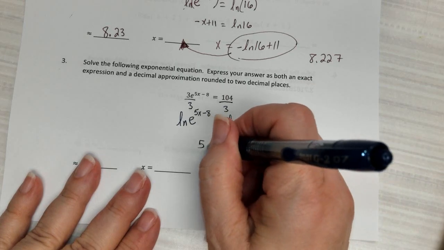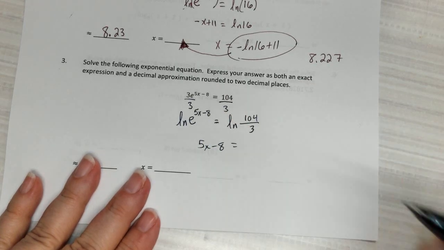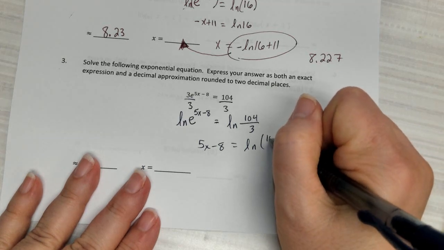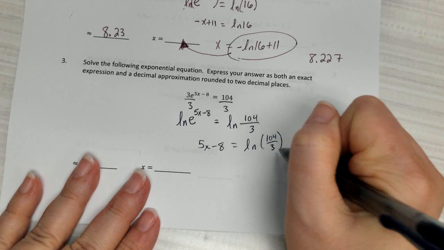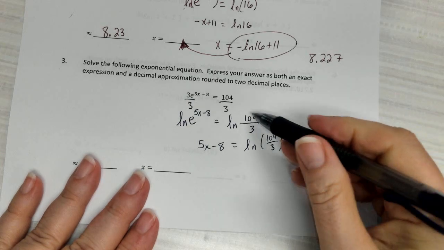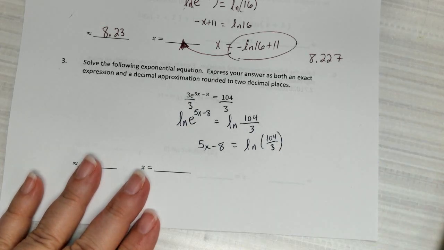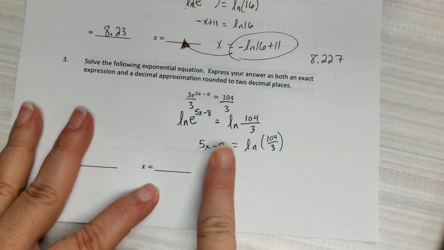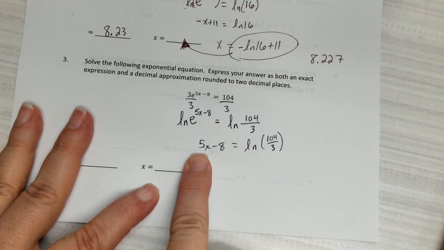Now my left side is 5x minus 8, and my right side is the natural log of 104 over 3. With or without parentheses, it's understood they're the same.